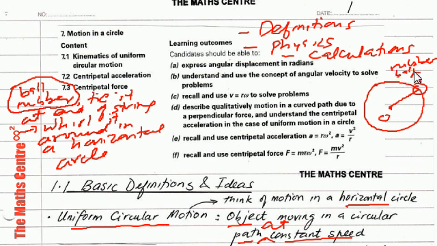To whirl means to turn. So this will be your direction of motion. When you whirl this around in a horizontal circle, we say this is an example of an object exhibiting uniform circular motion. Very important. It is an object moving in a circular path at constant speed.